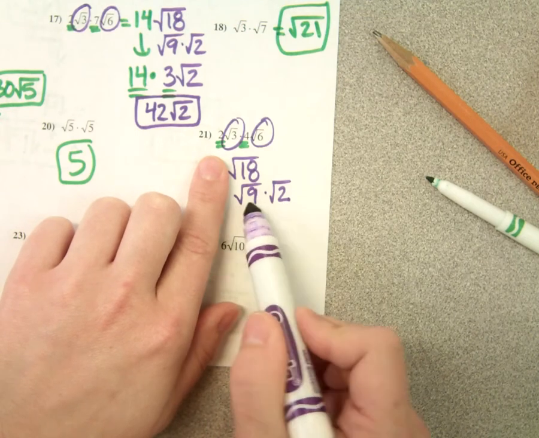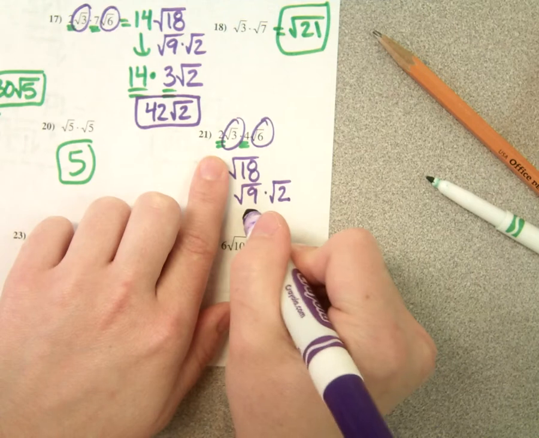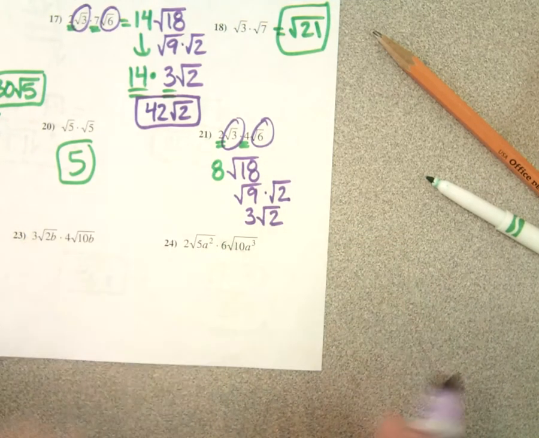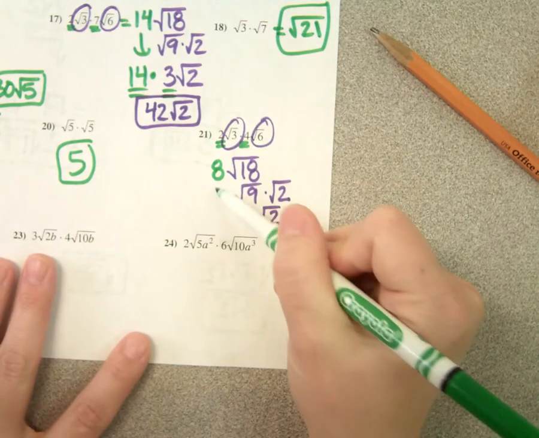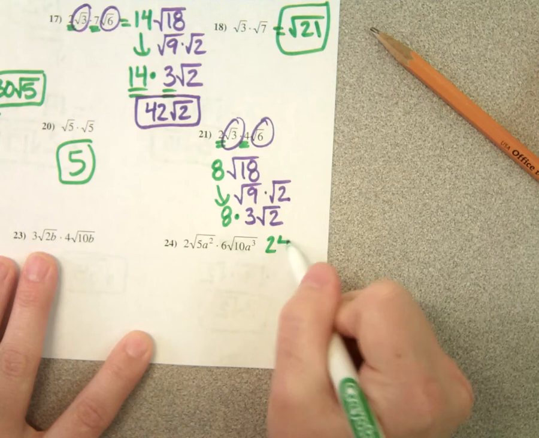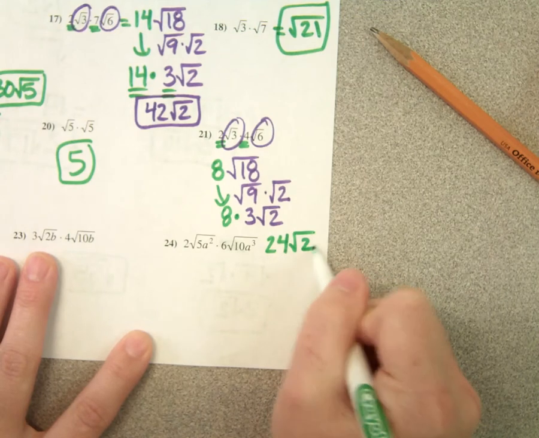You find the largest perfect square that goes in there, and then how many times it goes in there. Now, what's the square root of 9? 3. You can't take the square root of 2, so that one just recopies. And what happens with the 8? It comes down and you multiply it with 3. And the answer would be? 24 square root of 2. Good.